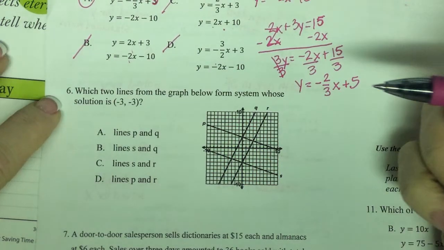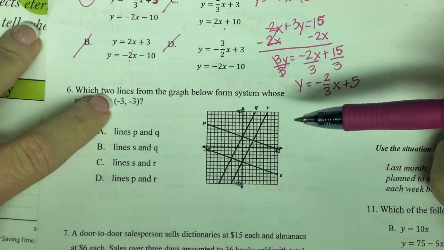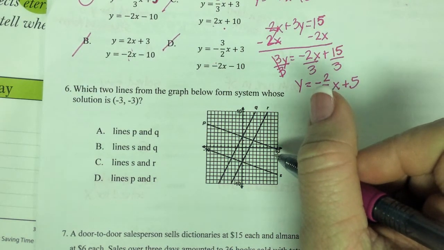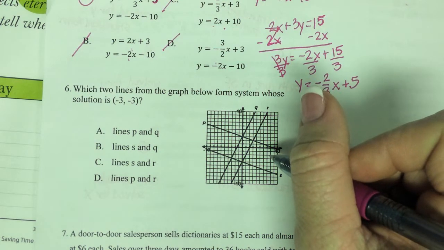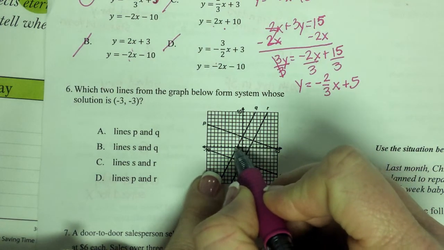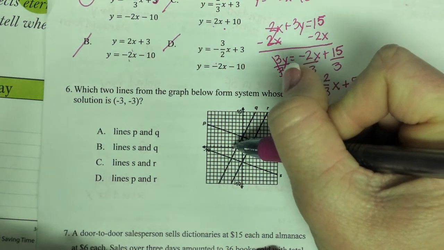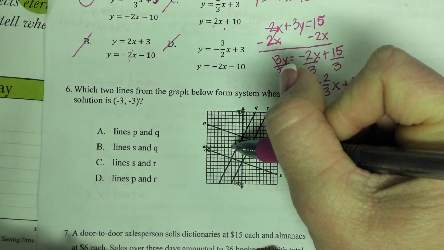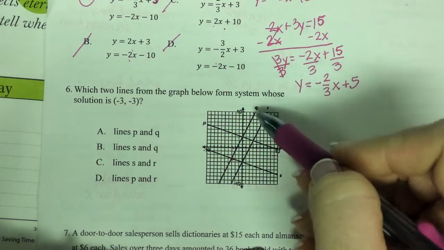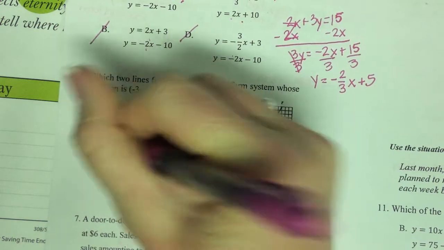Okay, number 6. Which two lines from the graph below form a system whose solution is negative 3, negative 3? So when I'm on the x-axis, which way do I go for negatives? Do I go to the right or to the left? Left. So I'm going to the left 3 points, right? And then for negative 3 on the y value, am I going up or down? I'm going down. So 1, 2, 3. All right, so look, that's for line Q and line S. So my answer is B.